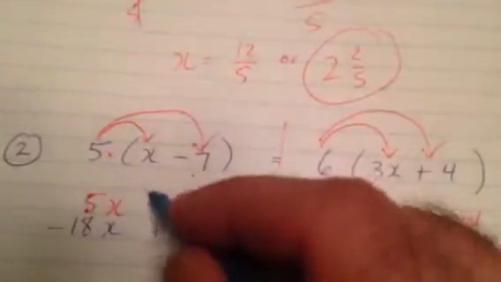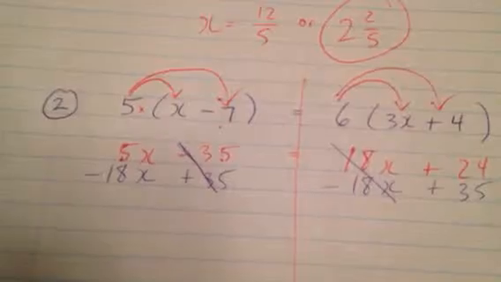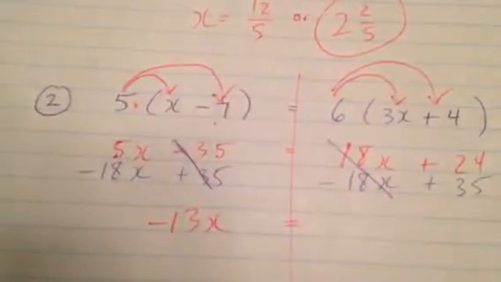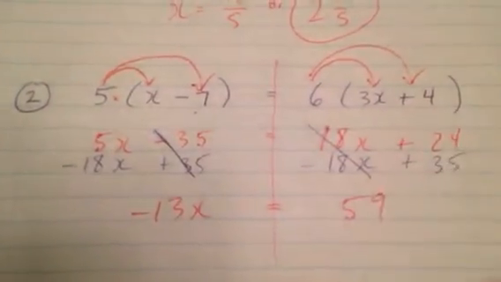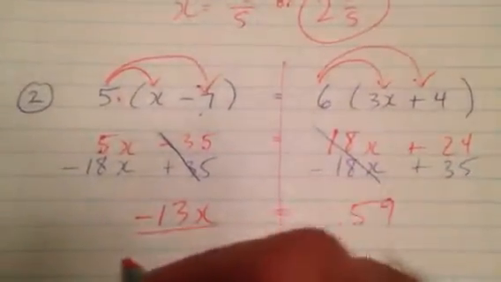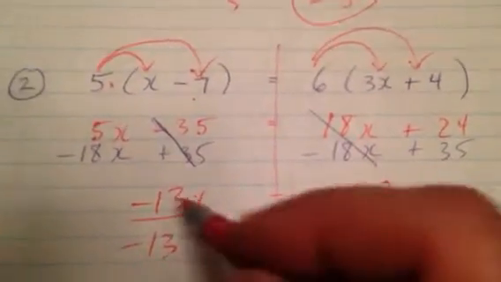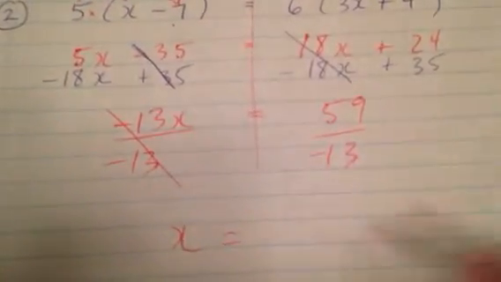Cross those out. Right, so we're left with 5x minus 18x. That is negative 13x equals 24 plus 35. That's 59. So I want to divide both sides by negative 13. Whatever I do to one, I do to the other. Cross out those negative 13s. I get x equals 59 over 13, and it looks like it's reduced.